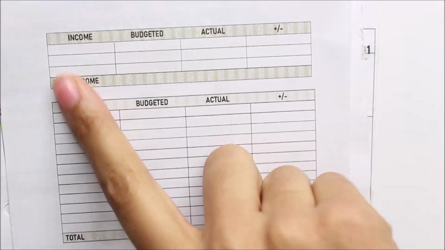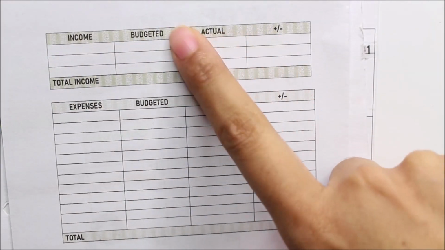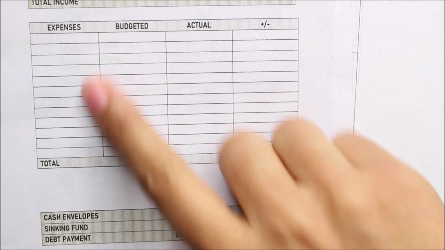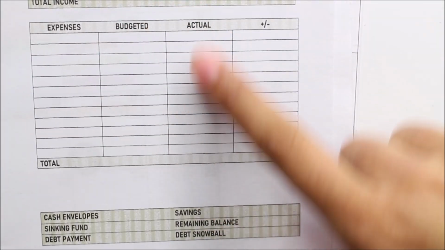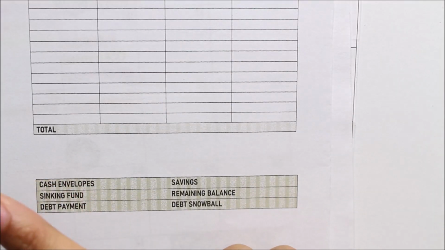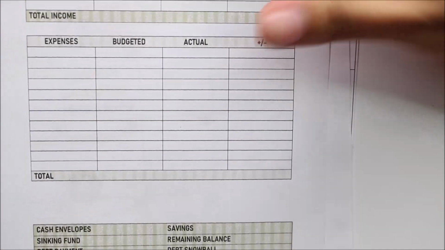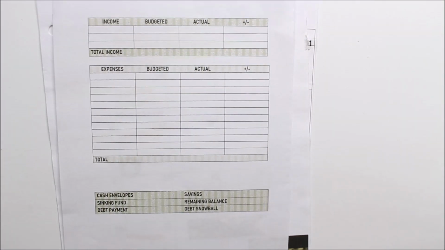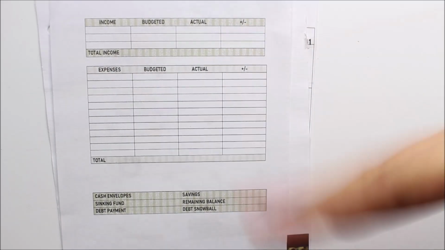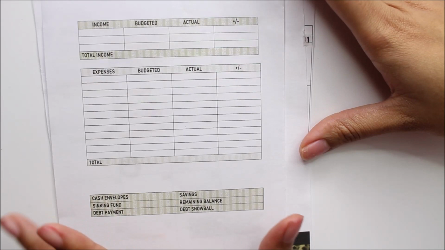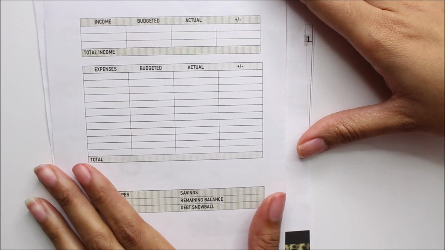So you have one table that has your income, your budgeted, your actual, any overage or underage, and then you have your expenses, budgeted, actual, plus, minus, and then down here list your cash envelope, sinking fund, debt payment, savings, all of that here. Now you can make this same layout on Word or adjust it to the way you like it. I was just playing around trying to get something going for this video for you guys.